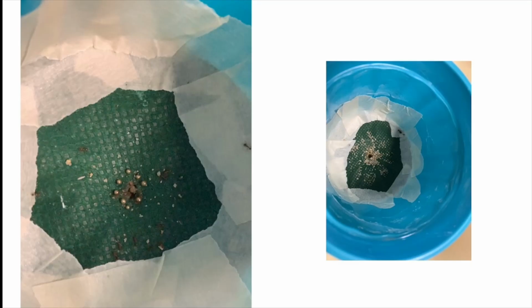To answer this question, I created an experiment where I allowed groups of minor workers only and groups of minors and major workers to dig in controlled environments with specific distributions of soil particle sizes. I then allowed these ants to dig for 2 days before I collected the material that was deposited on the surface.